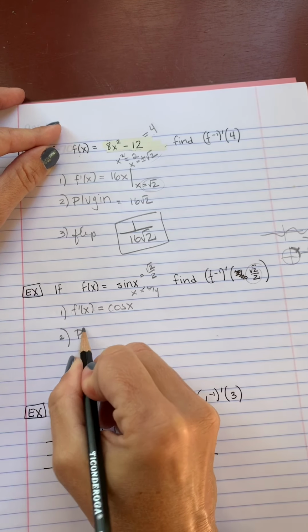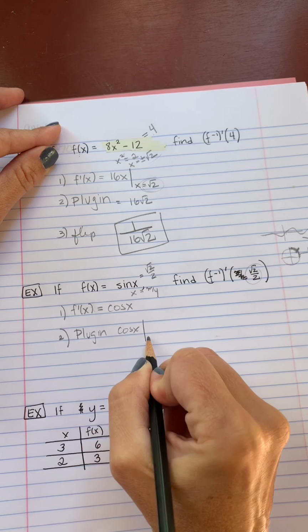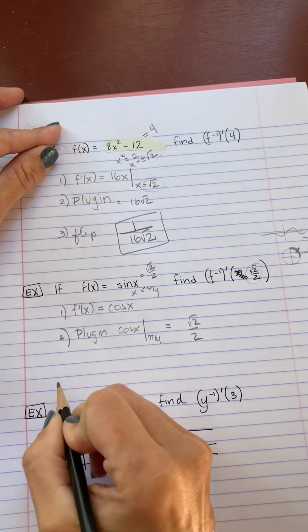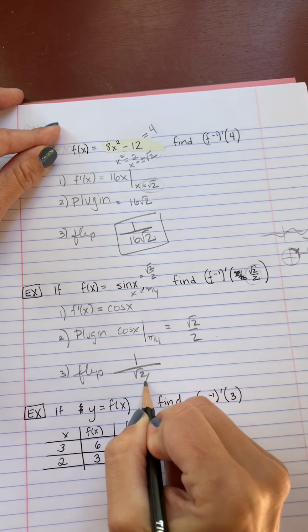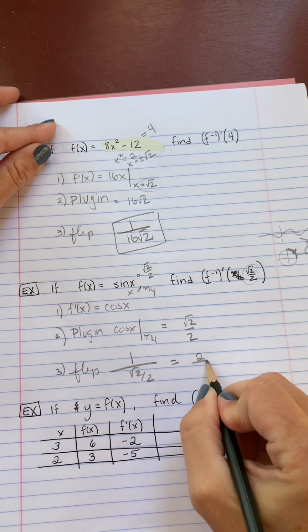So second step, plug in. We get root 2 over 2. Third step, flip. 1 over root 2 over 2. We don't want to leave a fraction within a fraction, that's gross, so 2 over root 2.